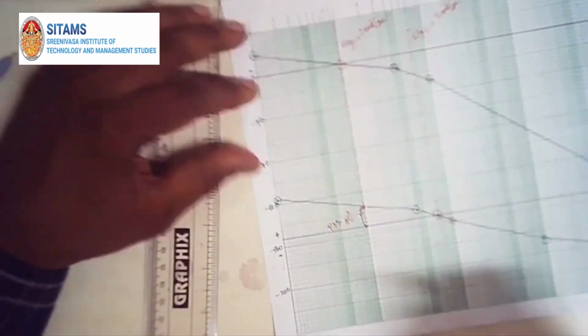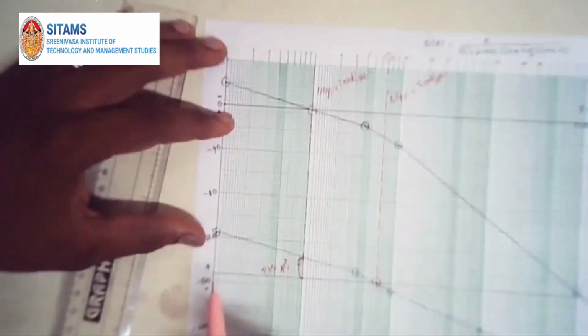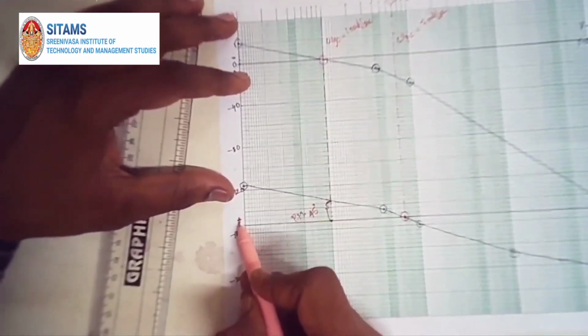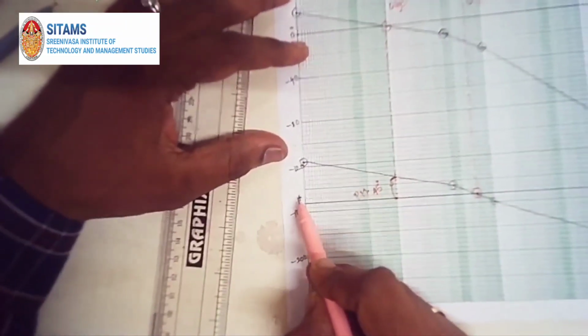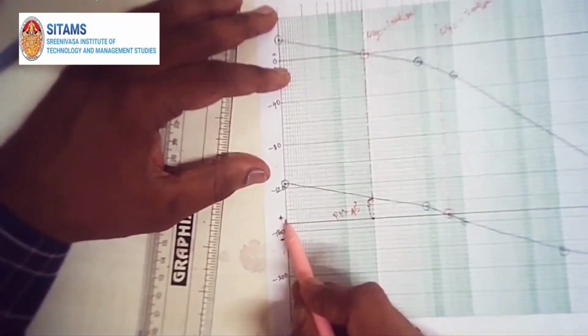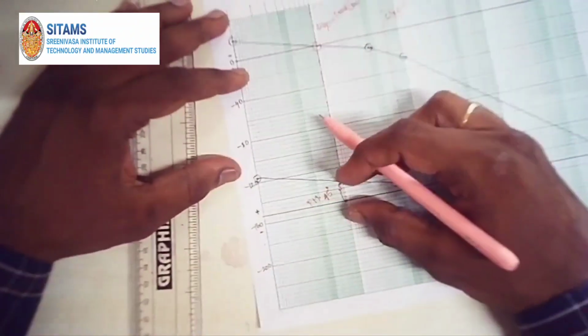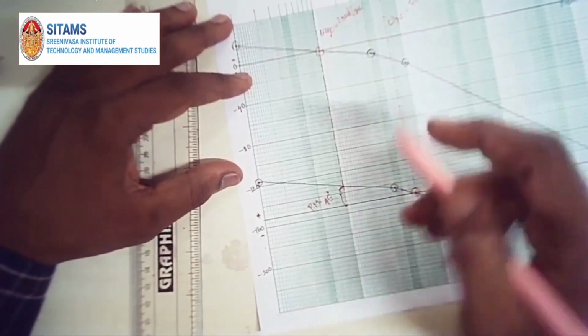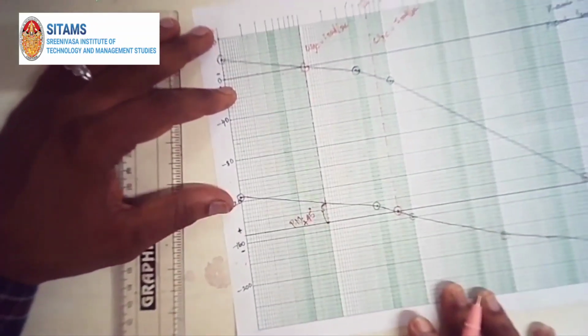And I don't know what is the sign of this 45 degrees, whether positive or negative. So for that only we have written this sign convention, plus and minus. So if you see, sign convention for phase plot is plus above minus 180 degree line and minus below 180 degree line. So the range obtained is above 180 degree line. So it is positive. So the phase margin is plus 45 degrees.